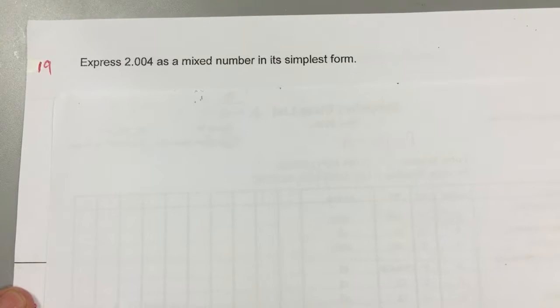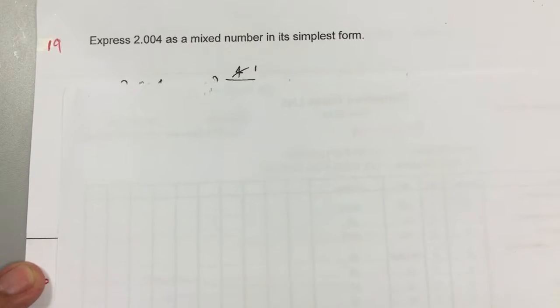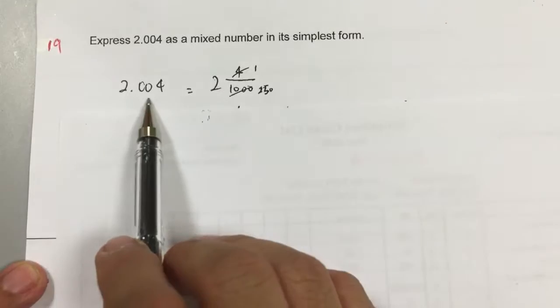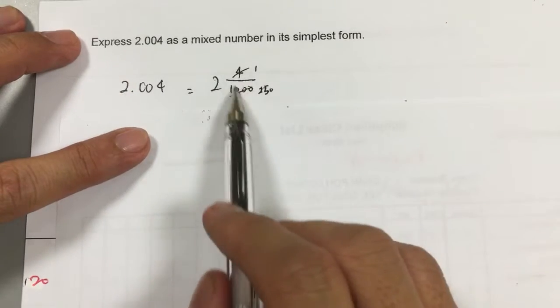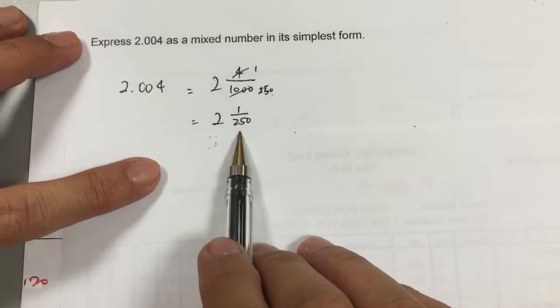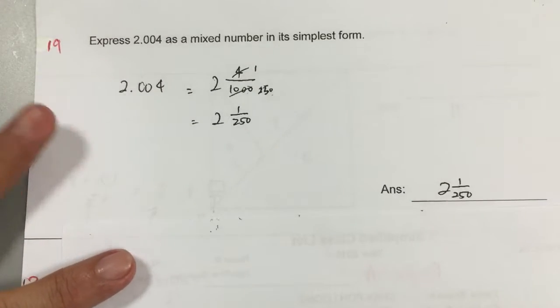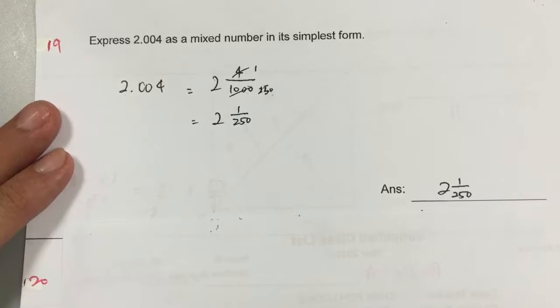Express 2.004 as a mixed number in the simplest form. 2.004, 2 wholes keep. This is 4 over 1000. Divide by 4, I have 1 over 250. Answer: 2 wholes and 1 over 250.